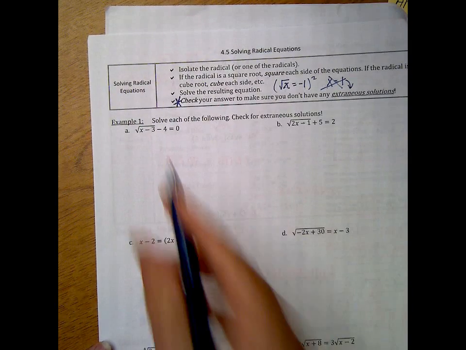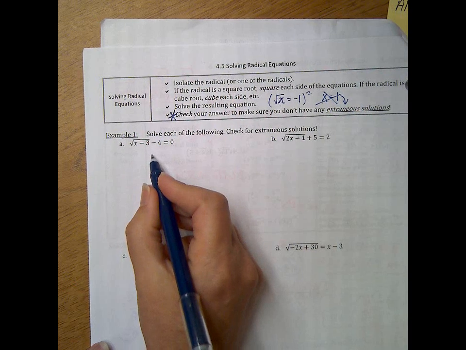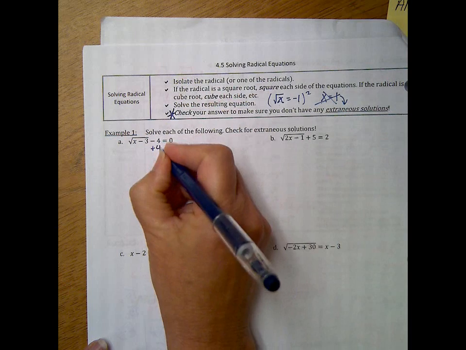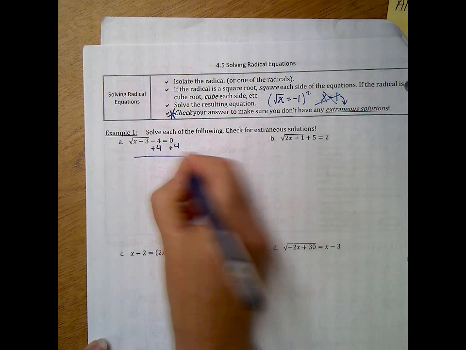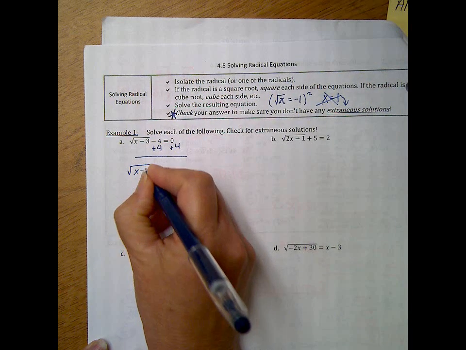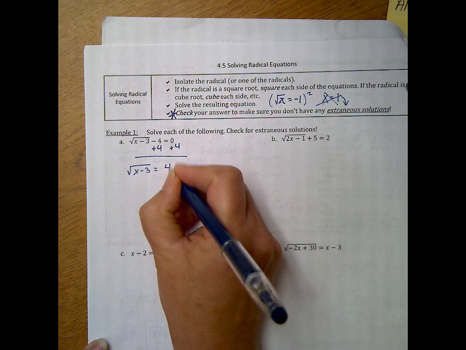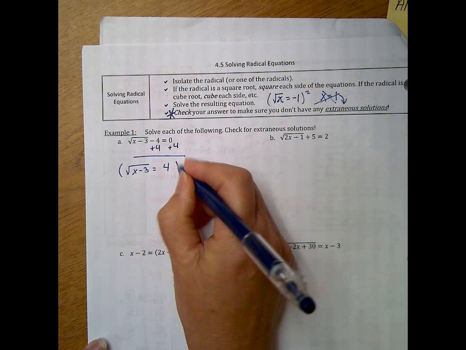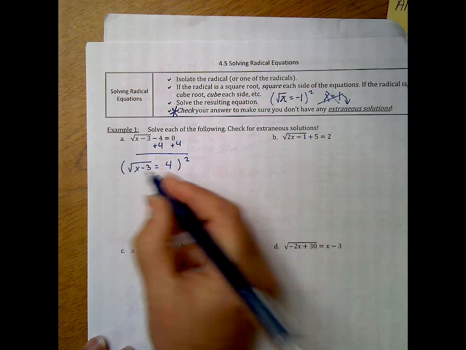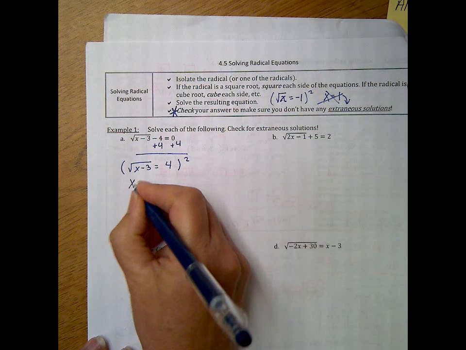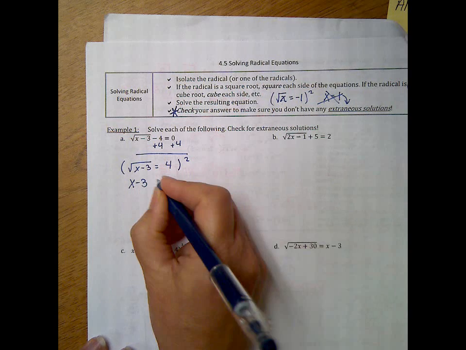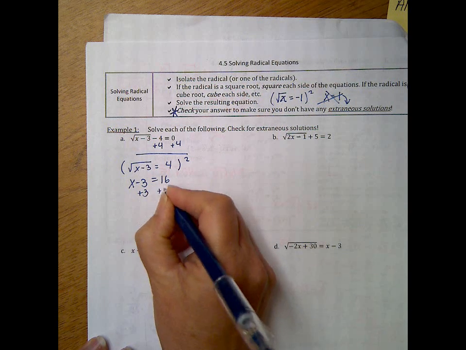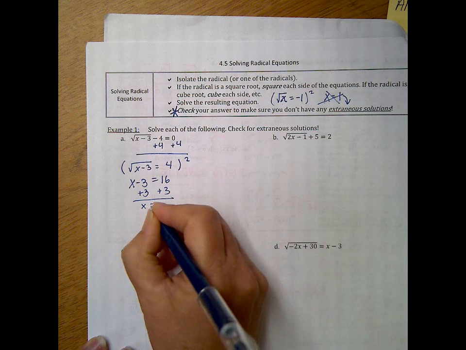Okay, so A here, first thing we want to do is isolate the radical. So we're going to bring that 4 over to the other side. And we get square root of x minus 3 equals 4. And then we've isolated the radical, so we're going to get rid of it by squaring both sides. And if you square a square root, that's just x minus 3. And 4 squared is 16. Add 3 to both sides. And x is 19.